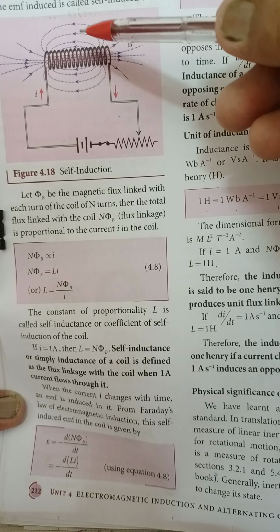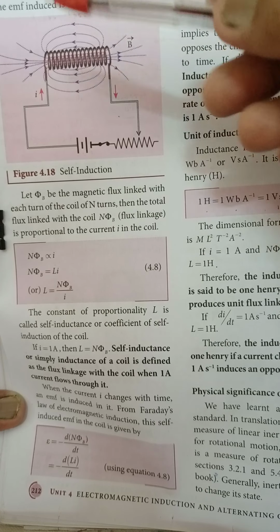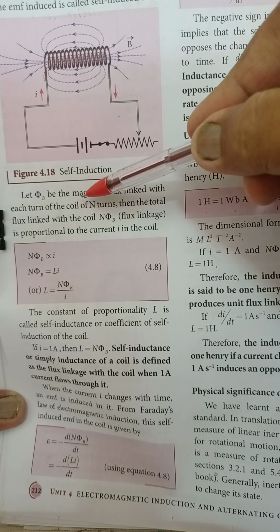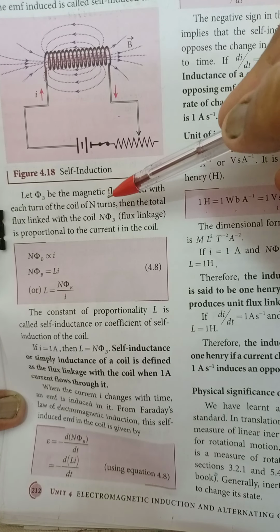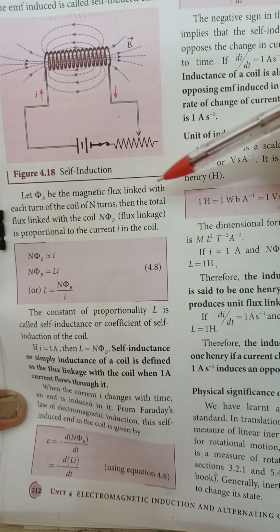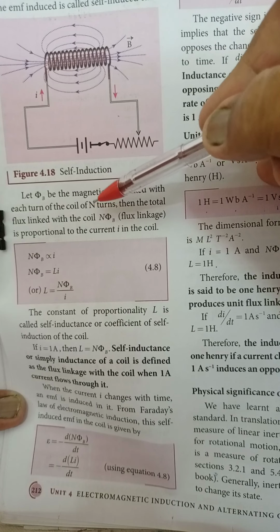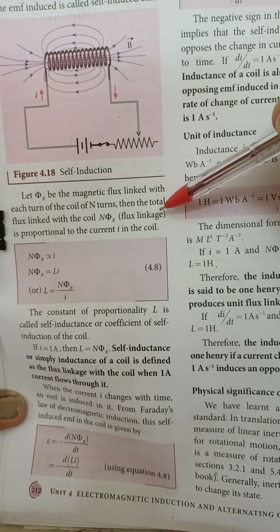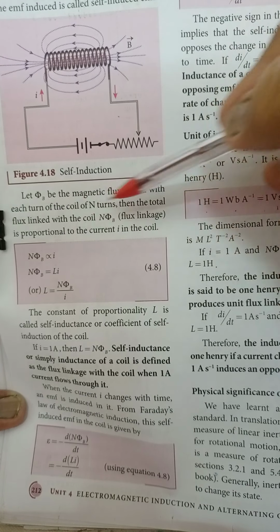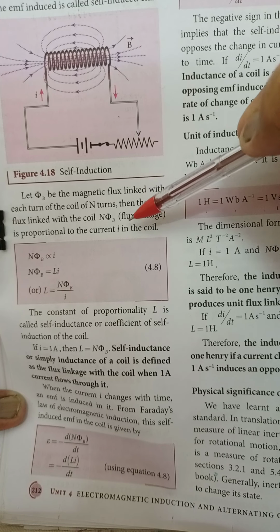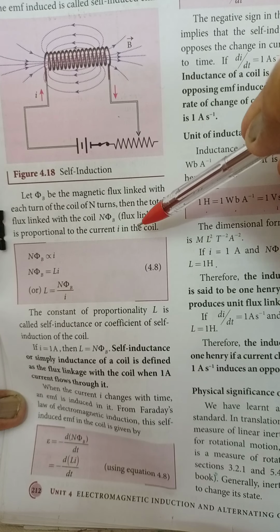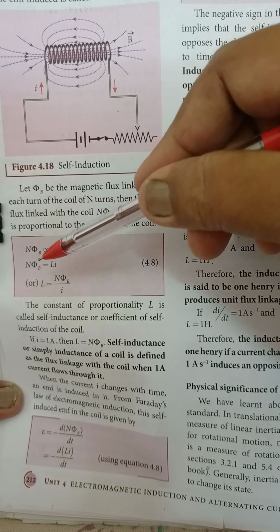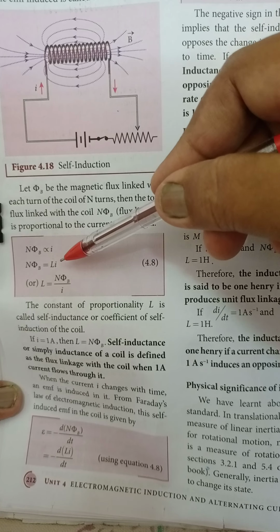And now let us see some important facts about this. Let ψB be the magnetic flux linked with each turn of the coil. Let there be N turns in the coil, then the total flux linked with the coil is NψB, which is called the flux linkage, and the flux linkage associated with the coil is proportional to the current I passing through the coil. NψB is proportional to I, or NψB is equal to LI. What is L?